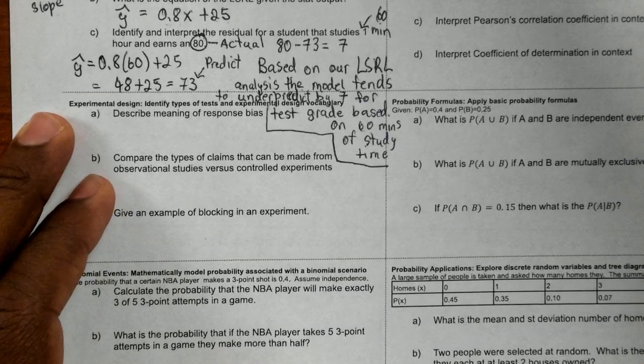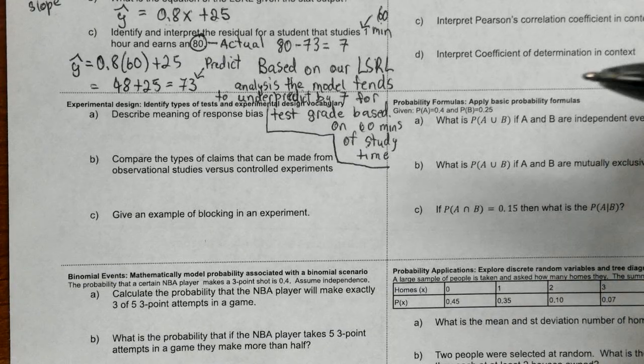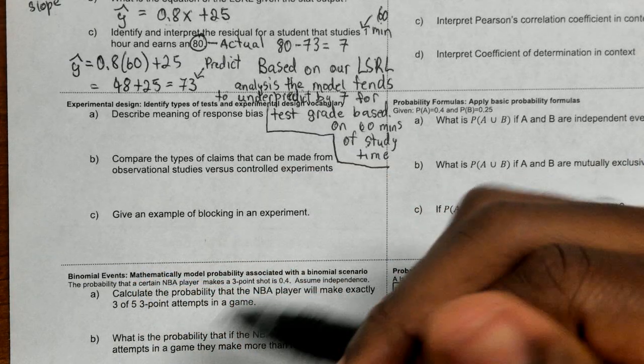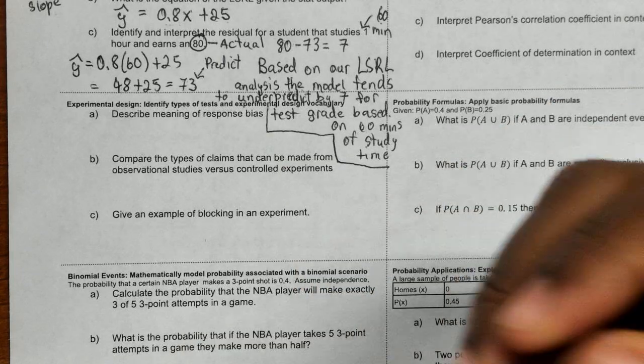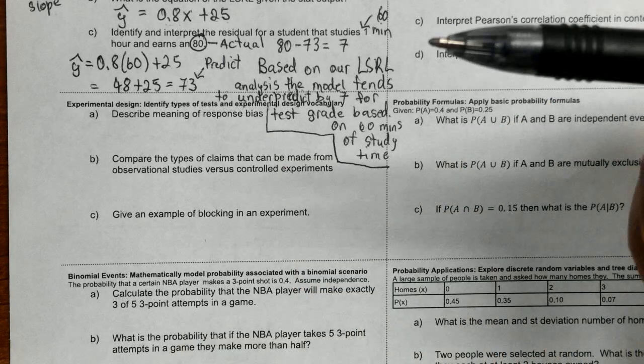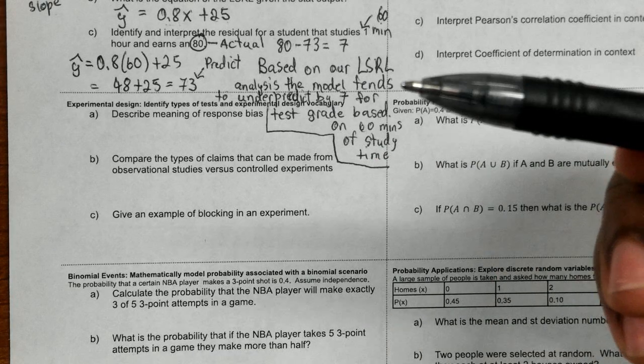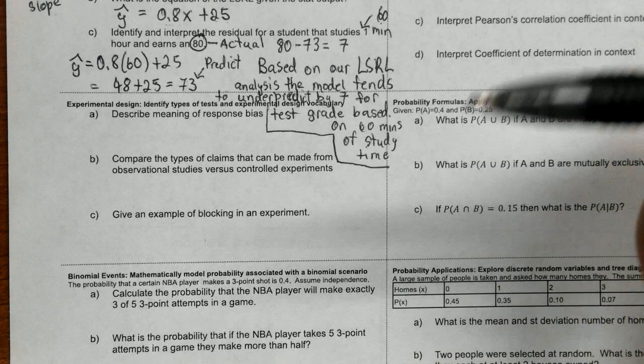So the next question wants us to identify types of test and experimental design vocabulary. So we need to describe the meaning of response bias. Response bias just means that somebody is essentially not being honest whenever they're giving you some type of response based on the methodology that you're using.